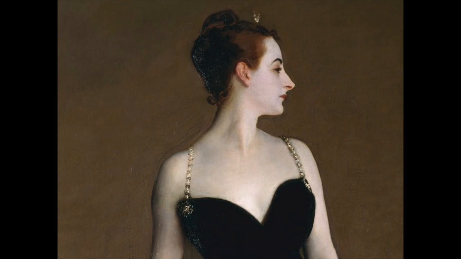And you can see here that the shoulder strap was not pulled up, but was leaning off the shoulder. And that was considered to be a terrible sign of lasciviousness. That was a terrible, terrible thing for a lady to express in a painting at this time.